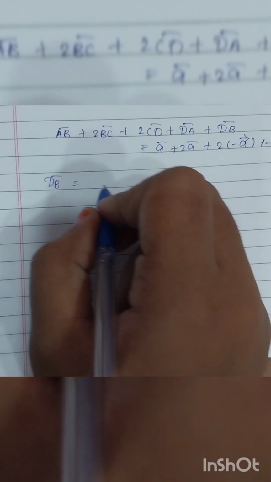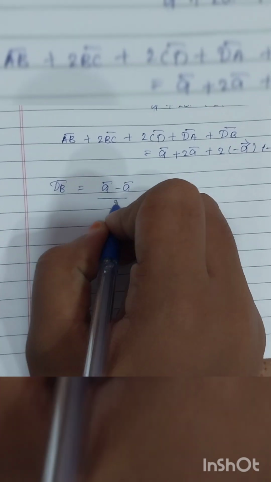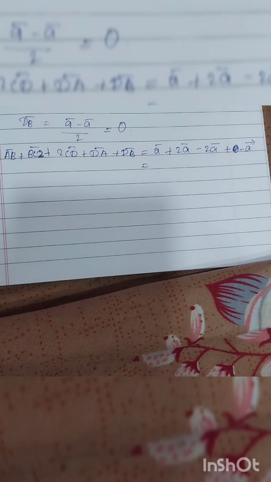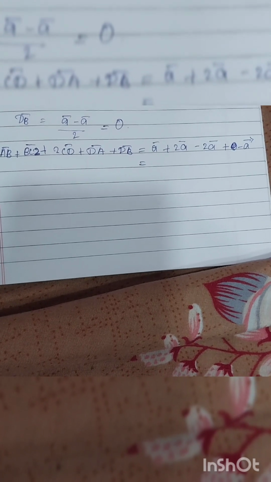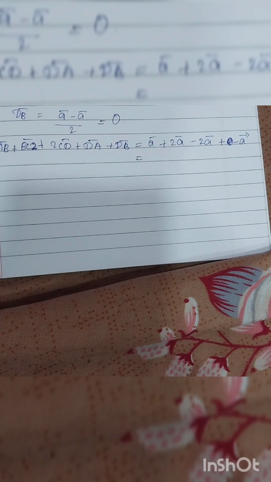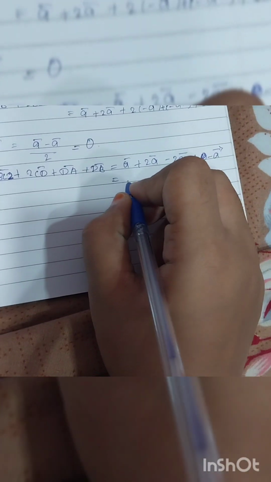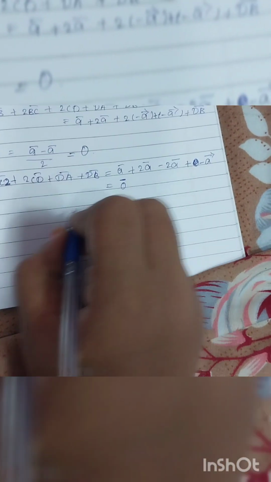DB vector equal to a vector minus a vector divided by 2. This becomes 0. So AB vector plus 2 BC vector plus 2 CD vector plus DA vector plus DB vector is equal to a vector plus 2a vector minus 2a vector plus minus a vector. This becomes 0 vector.